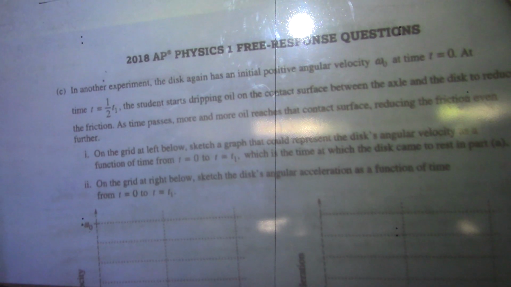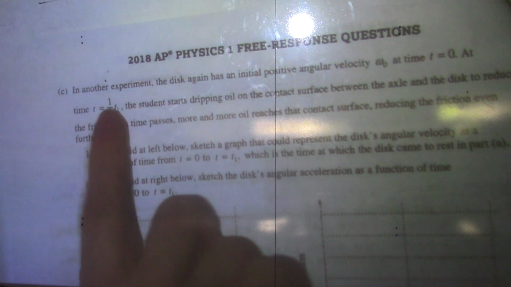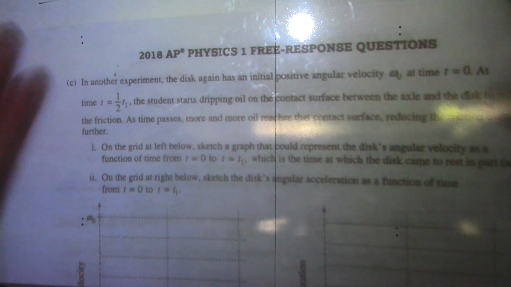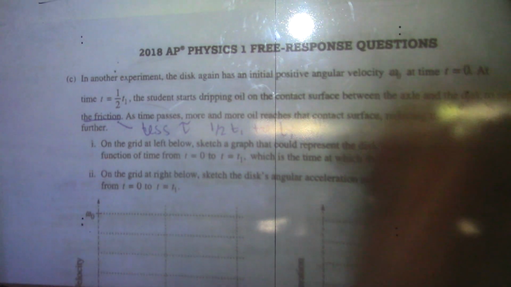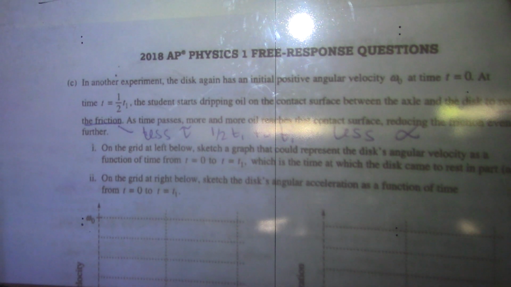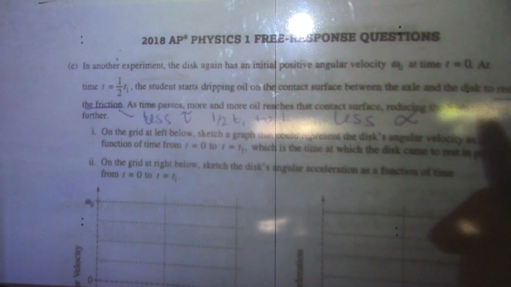Alright, in another experiment, we still have an initial velocity omega naught, but then halfway through the time they start dripping oil so that we reduce the friction. So I should have less torque from 1/2 t1 to t1. Less torque means less angular acceleration, so it will not slow at the exact same rate. It will be a lesser rate than before, reducing the friction.